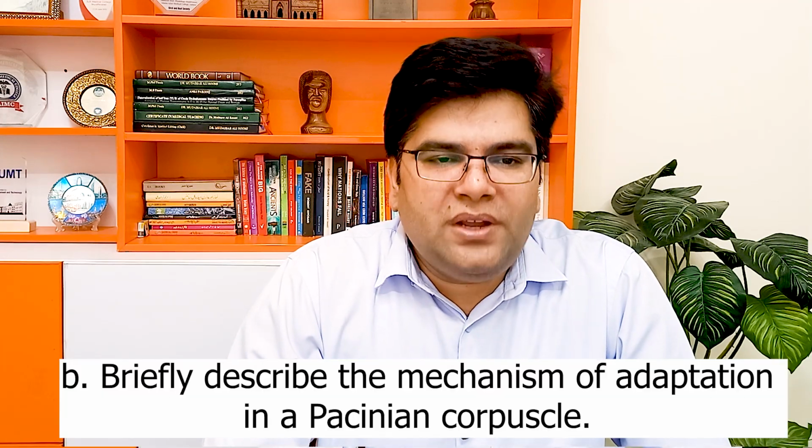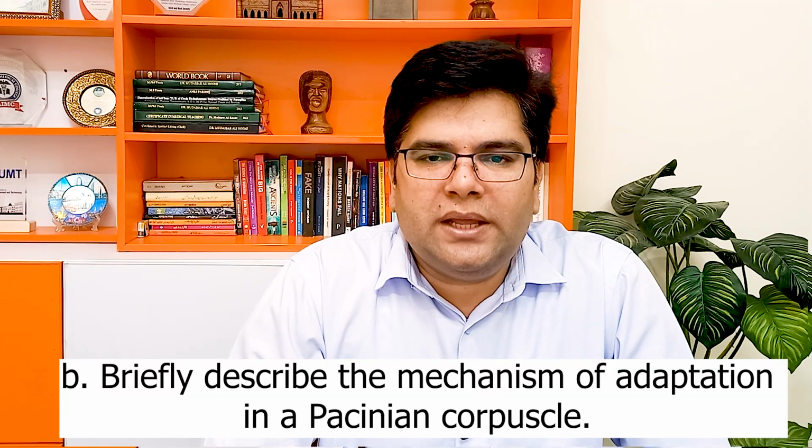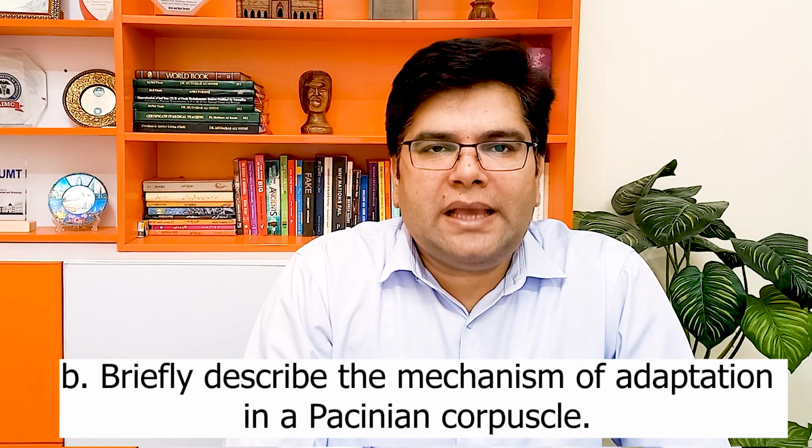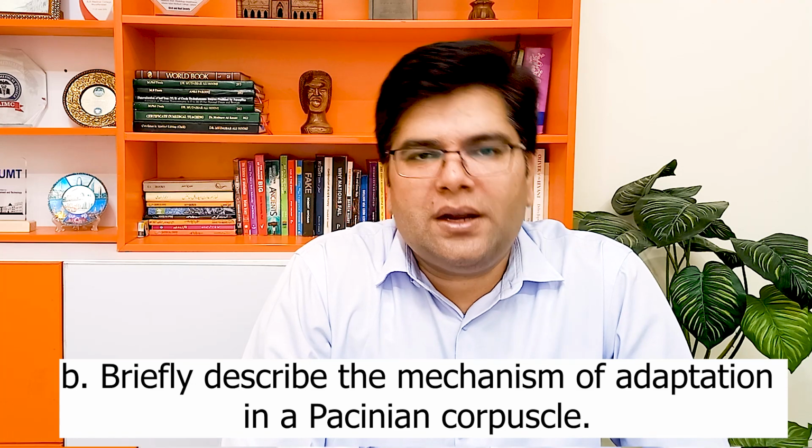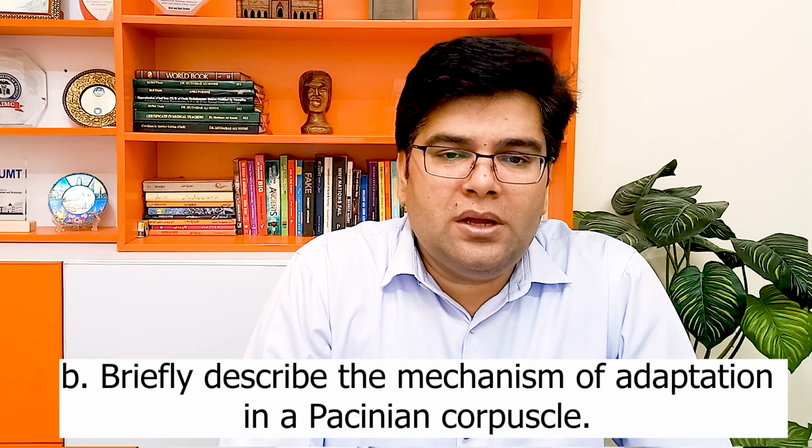Next question is: briefly describe the mechanism of adaptation in a Pacinian corpuscle. Just like every receptor has a different mechanism of stimulation, they also have a different mechanism for adaptation.